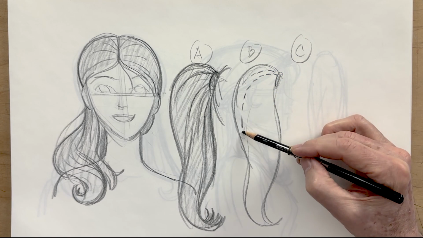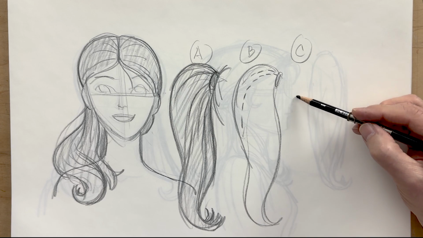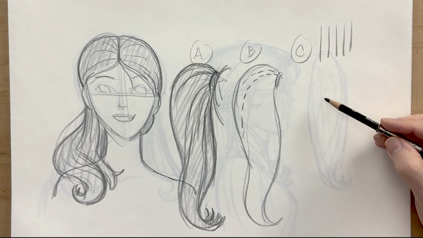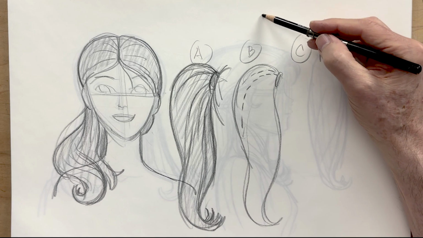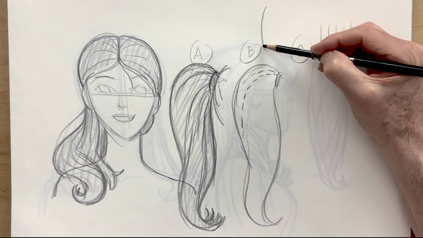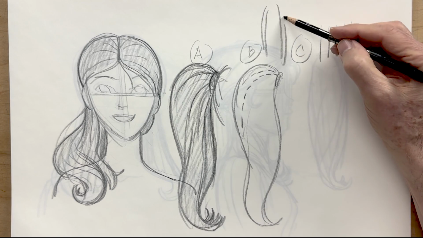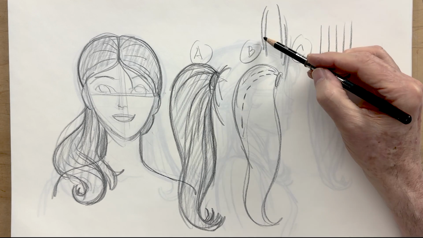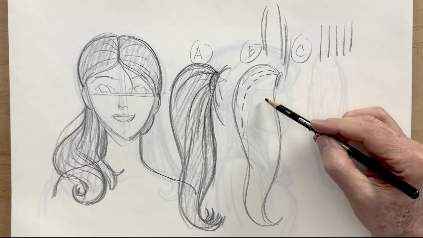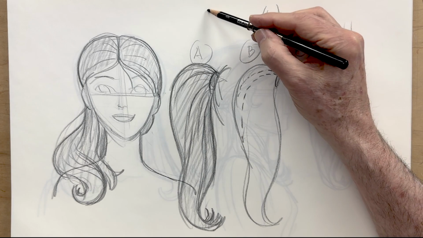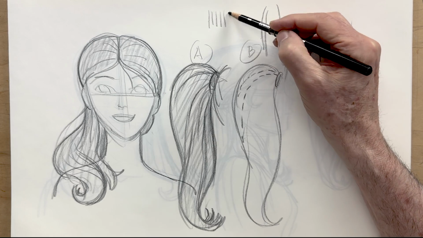I'm trying to also create spacing. In other words, I don't want to do one line next to the other in parallel spacing. I will mix it up so that a line of hair will be close to another line, and I'll create a space and then do more lines. So this would give it some nice texture in the design. So don't make all of your lines the same width from each other.